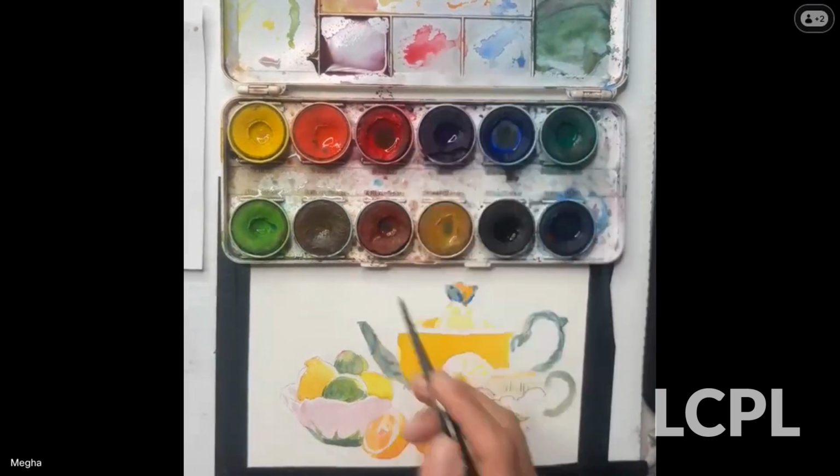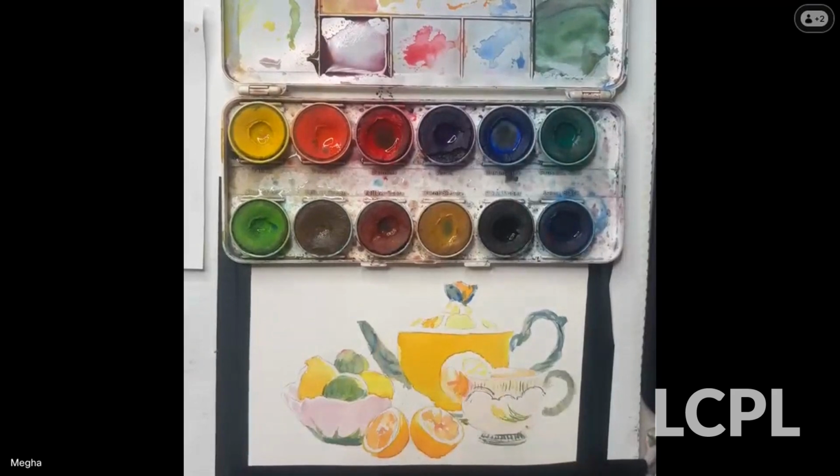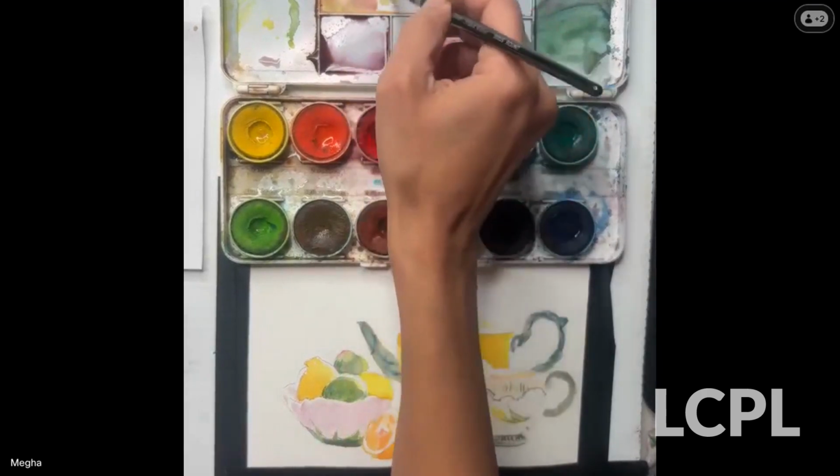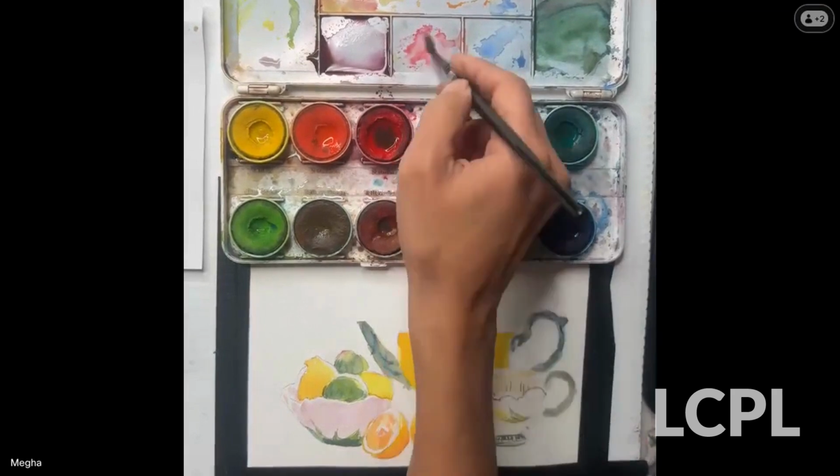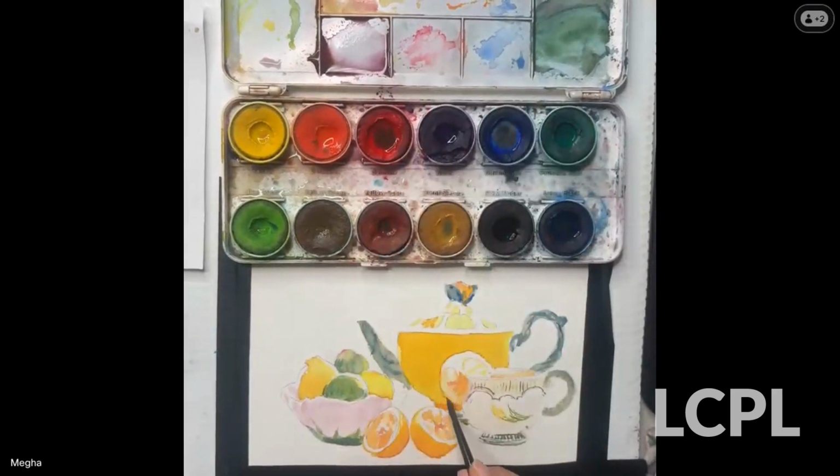And this red kind of blending into this, giving it those reflections here. And adding some more depth to the bottom here. You can see that everything is coming together.